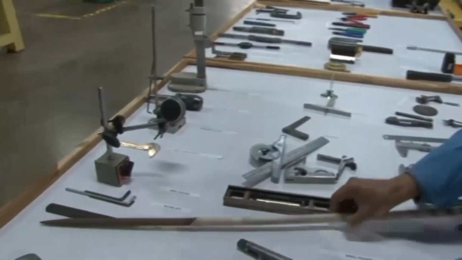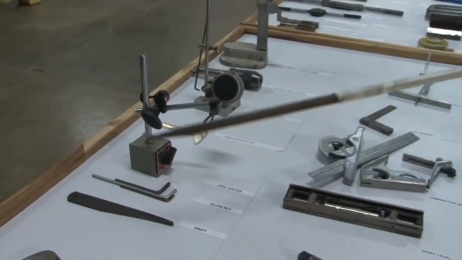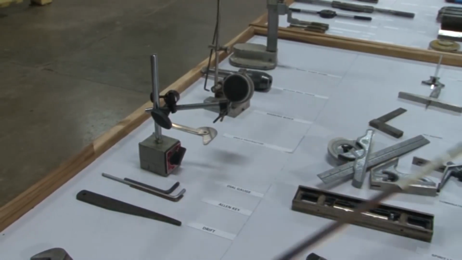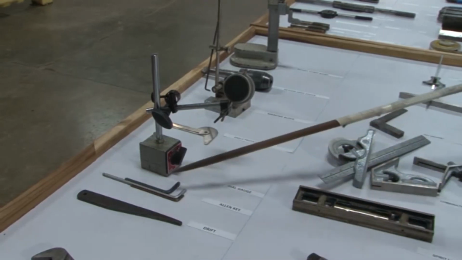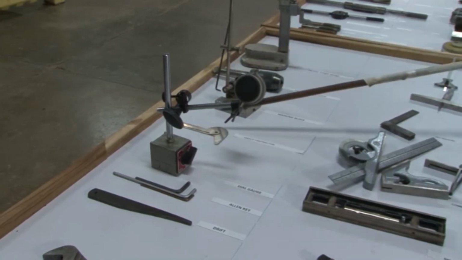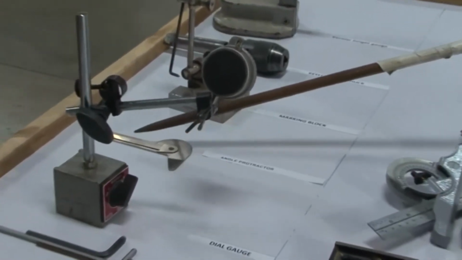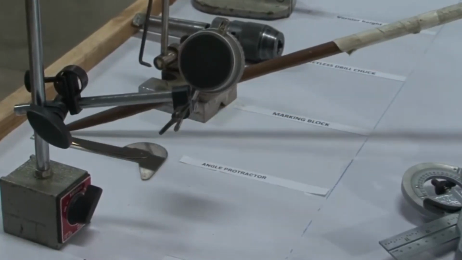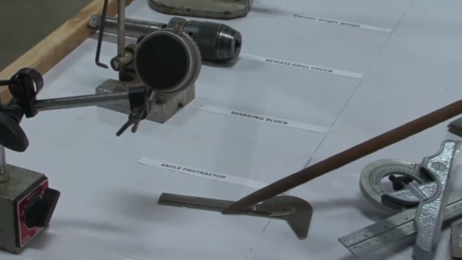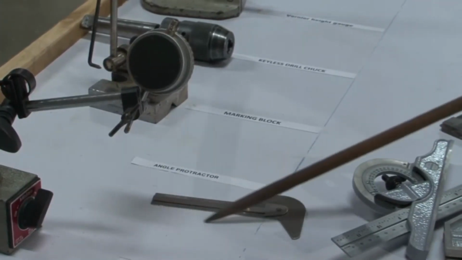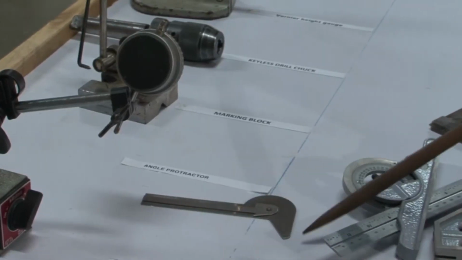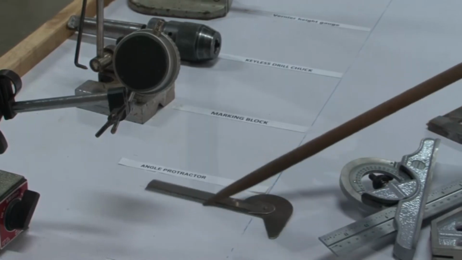Now, this, as I said, is the drift, which is also the instrument used for removing the drill from the drill chuck. These are the Allen keys, this I have already told you. This is a dial gauge, and this is the angle protractor, which is used to measure angles. The linear scale that you have here can also be used for measuring the length of a line or a surface, and this protractor can be used for measuring the angle.